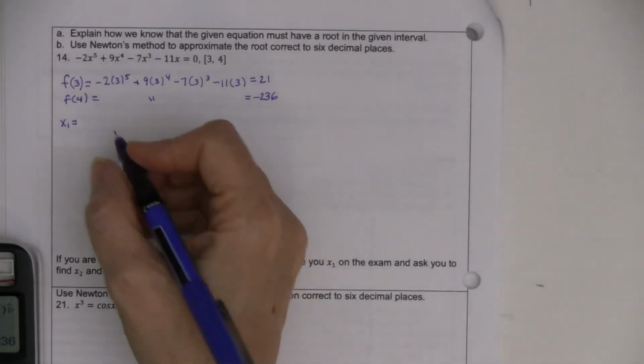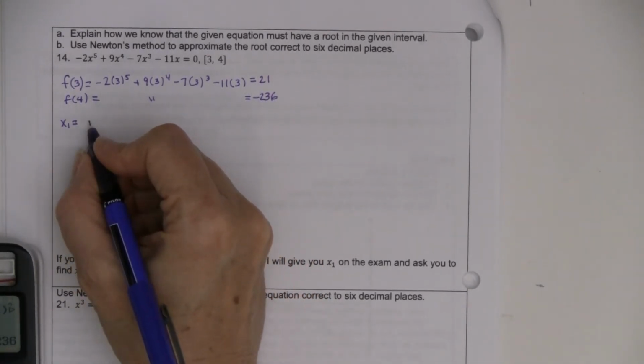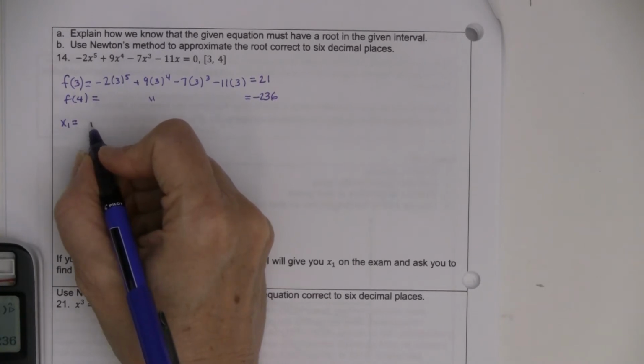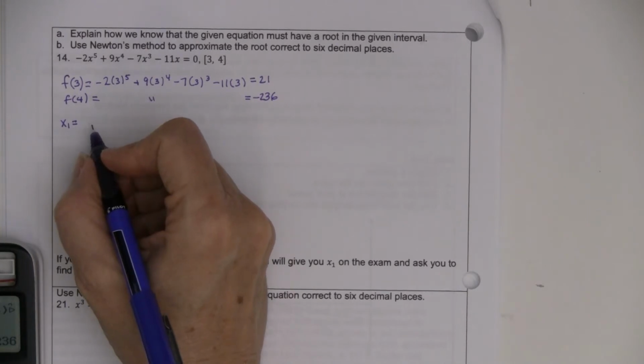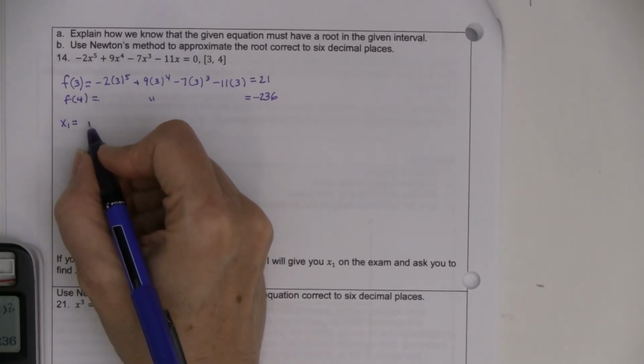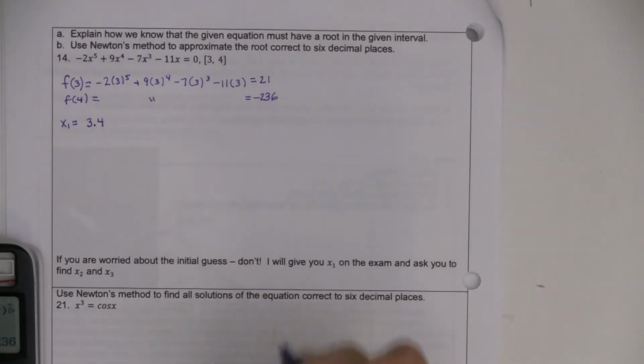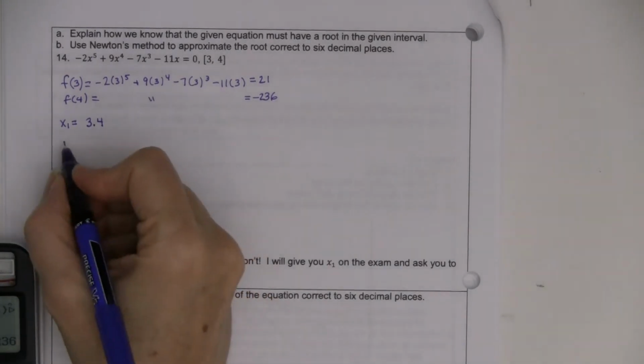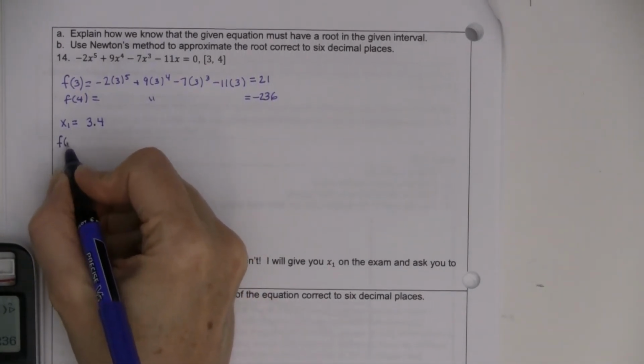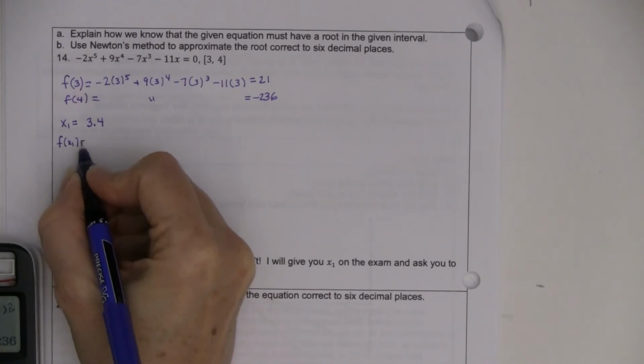And so would 3.1 be good, or you think I should guess 3.5 or whatever have you? Okay, you talked me into it. 3.4. Okay, and so now what I'm going to do is I want to find f at x1, which is f at 3.4.